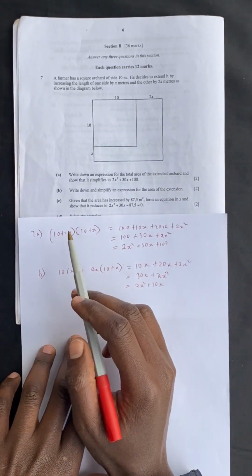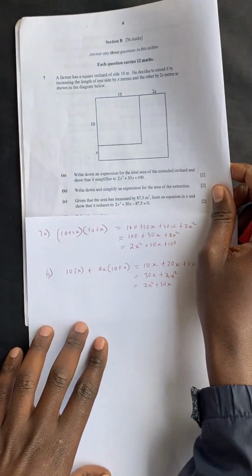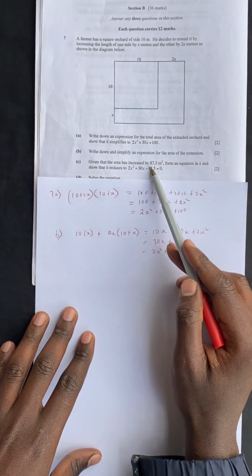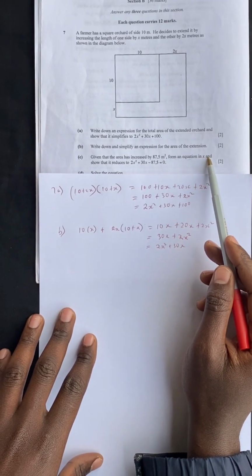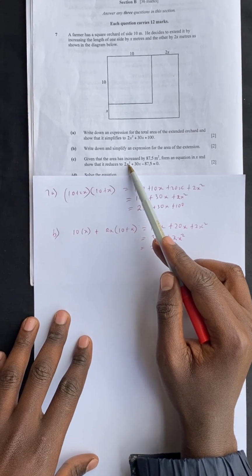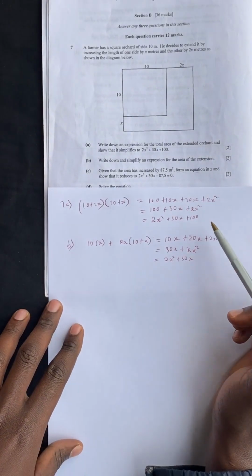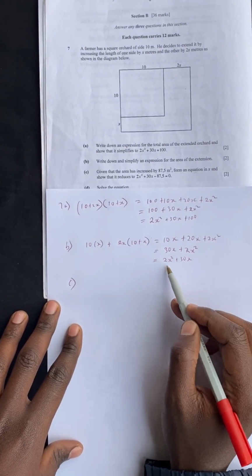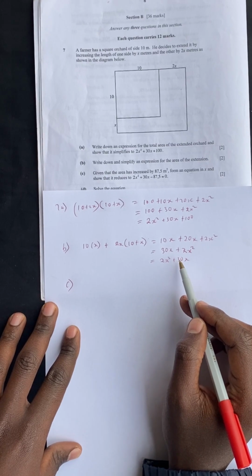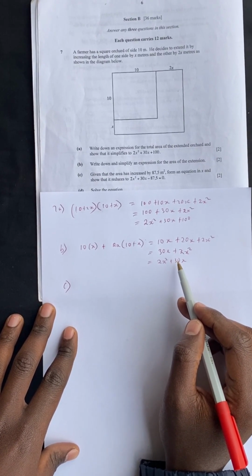Part C says, given that the area is increased by 87,5 square meters, form an equation in x and show that it reduces to 2x squared plus 30x minus 87,5 is equal to 0. So here we are told that this is equal to 87,5 because that is the area of the extension by which we have increased our orchard.